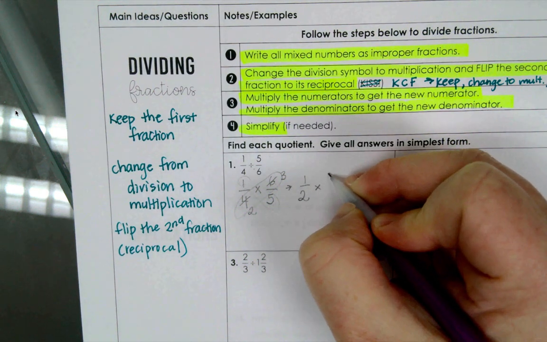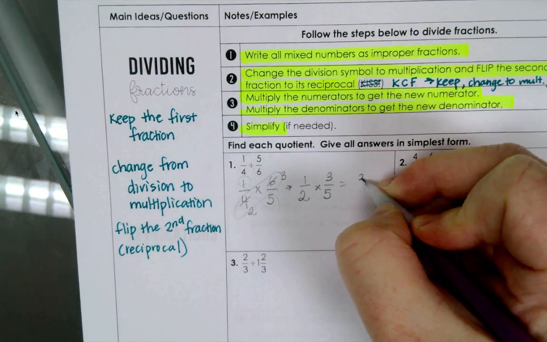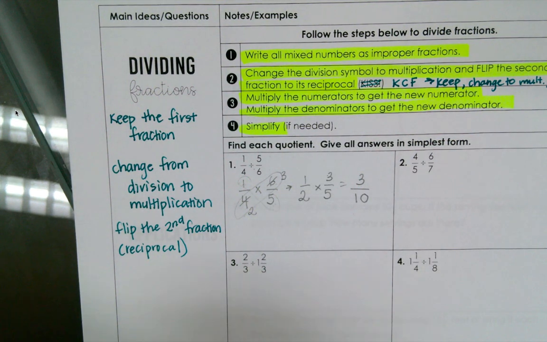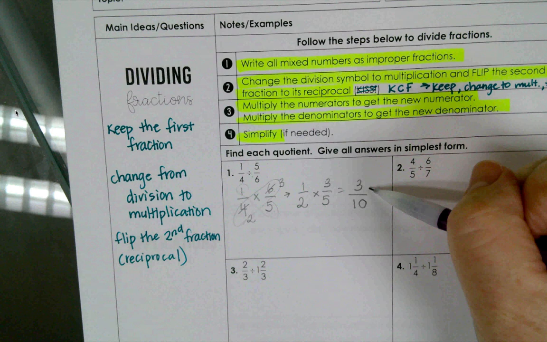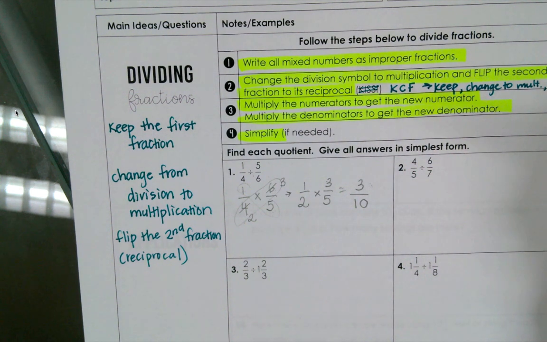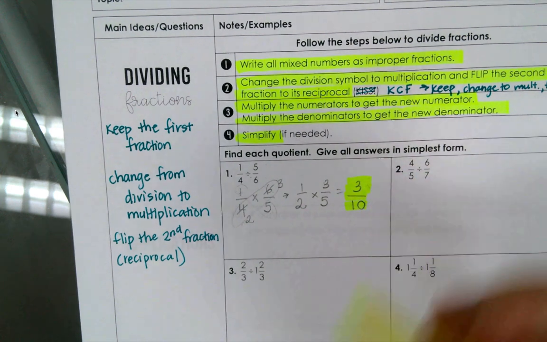1/2 times 3/5. Okay. And then we get 1 times 3 is 3. 2 times 5 is 10. Now, if we cross-simplify correctly, then this fraction here should be simplified, meaning the greatest common factor of 3 and 10 is going to be 1. But we already know 3 is prime, and 10 only has 4 factors, 1, 2, 5, and 10. Okay? So I'm going to highlight this so I know it's correct. And so do you. Okay.